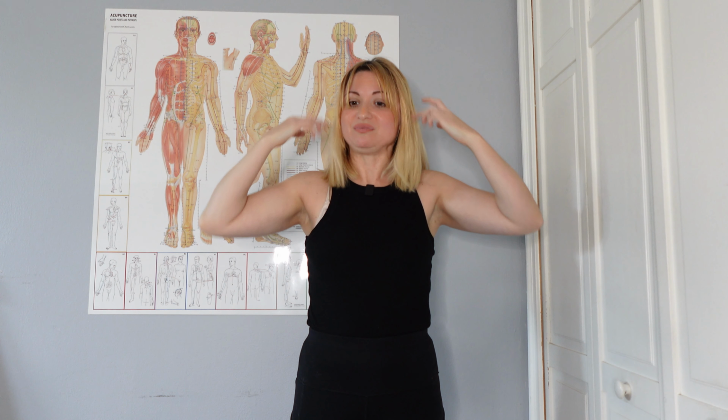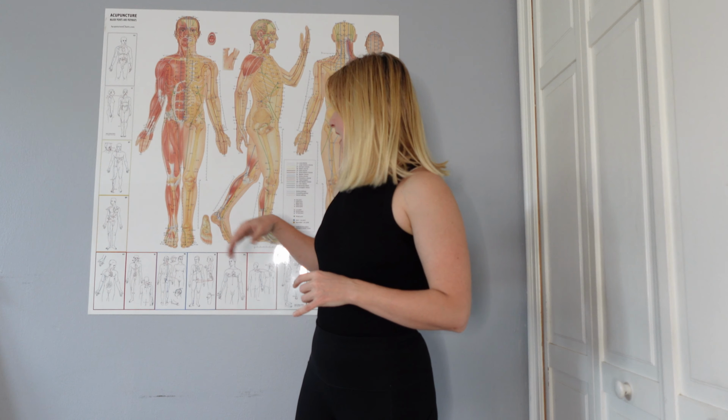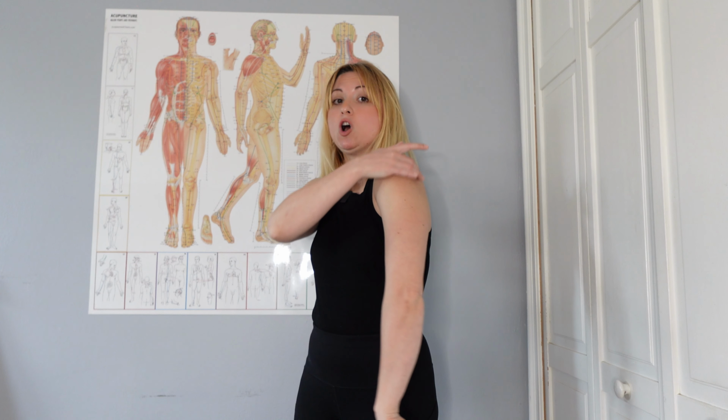The gallbladder channel runs on the lateral aspect of the body. It starts on the head actually, and it runs on the lateral aspect of the body, ending at our fourth toe. We have our small intestine channel. The small intestine channel runs on the side of the arm, all the way into the face.